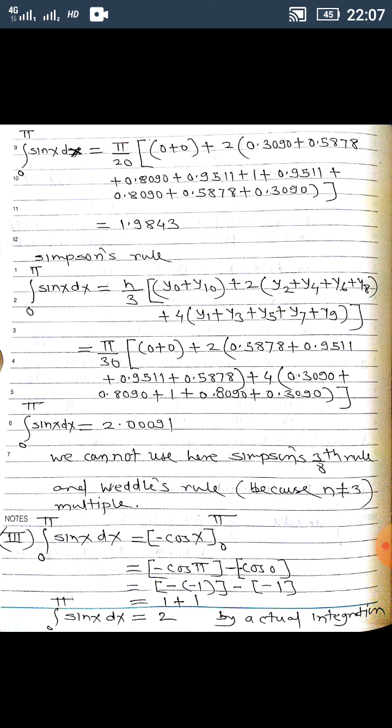Now if we simplify, you can substitute the pi value as 3.14. Okay, so the pi value is 3.14, we know that. We substitute it there and the simplification gives 1.9843 by using the trapezoidal rule.